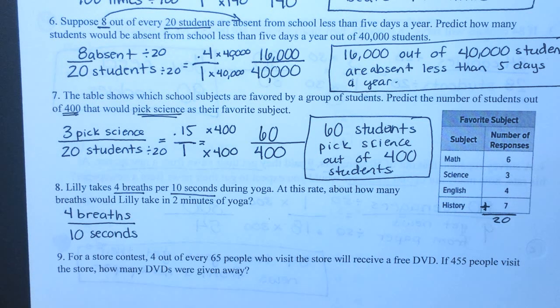What could I do to make this match? Easton? Times it by? Times by 4. All right, guys. No, I'm going to divide by 5.